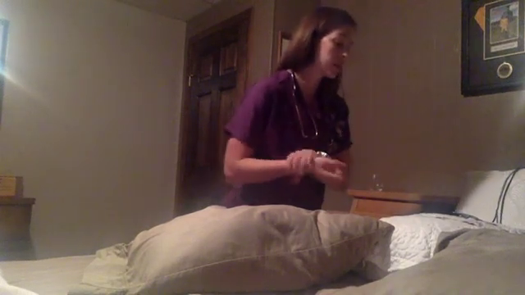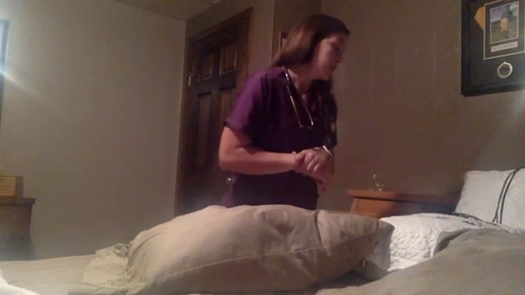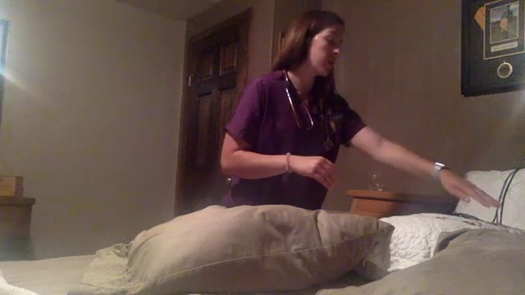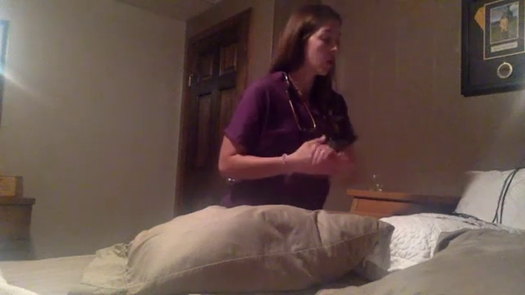Let's see. Yeah, so I'm going to come in and assess. First, when I do my focused GI assessment, I would inspect the abdomen. It looks distended. I can see bruising around the umbilicus, indicating Cullen's sign. He has pain in the upper left quadrant, so when I auscultate and palpate, I'm going to do that last.